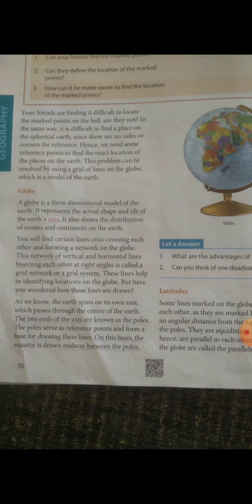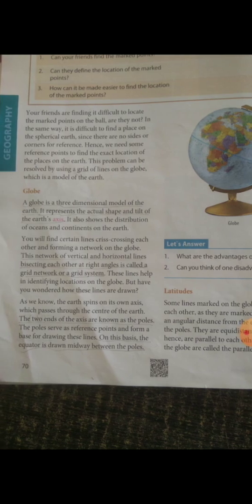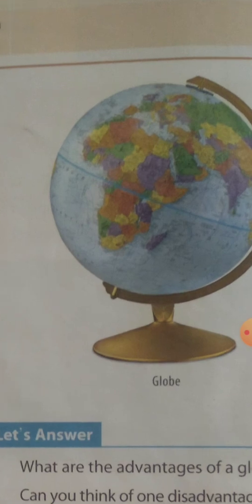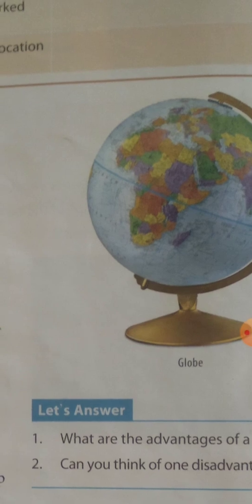The earth is represented by a spherical model called a globe. What is a globe? A globe is a model of the earth. A globe is always mounted on a stand with its axis tilted, as you can see in the picture. Look at the picture. This is a model of the earth. On a globe, we can see only half of the earth at a time.